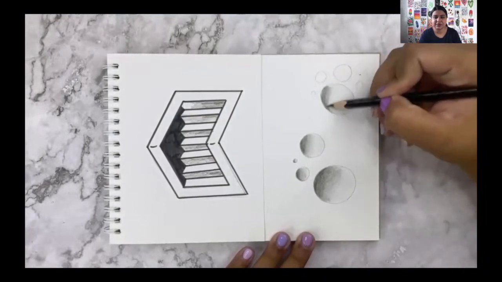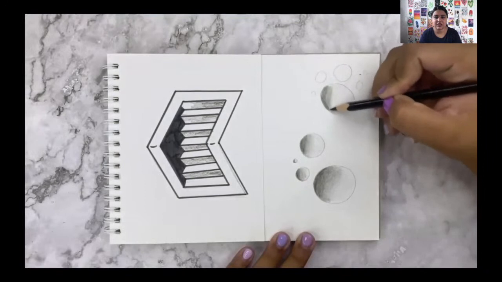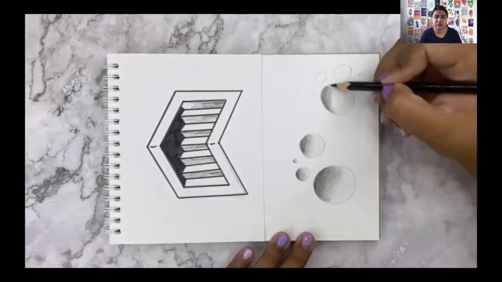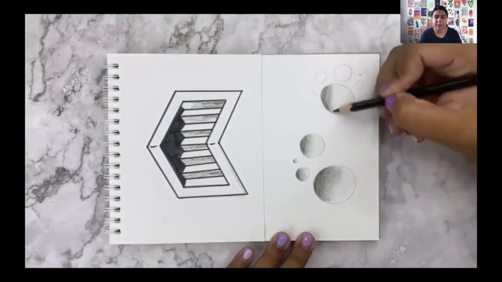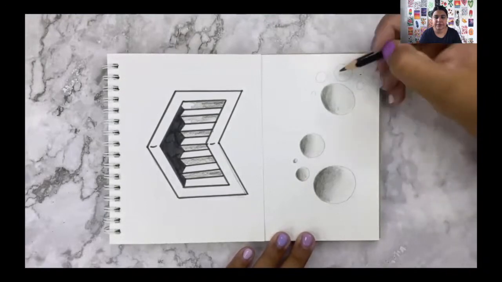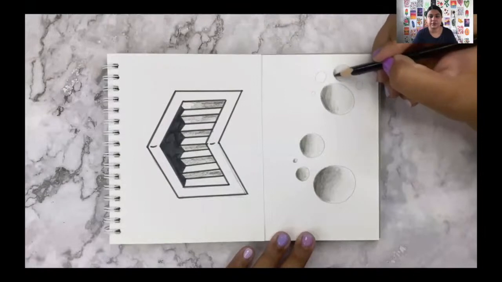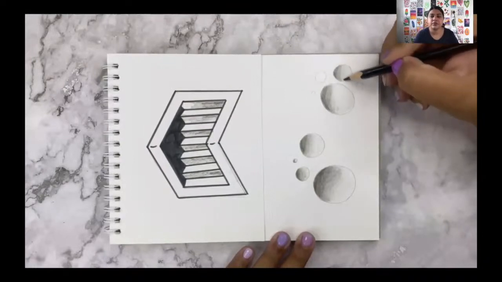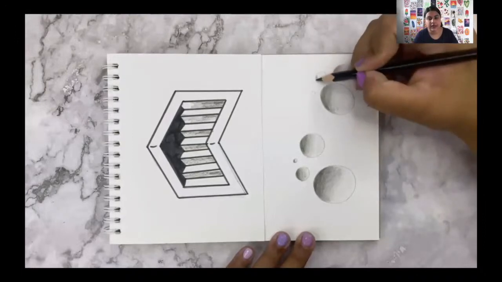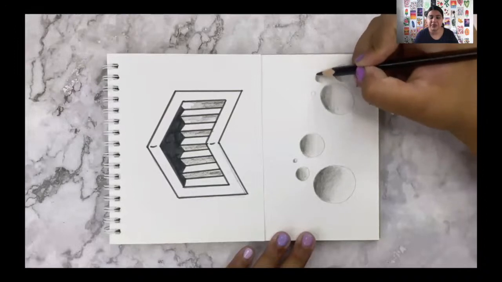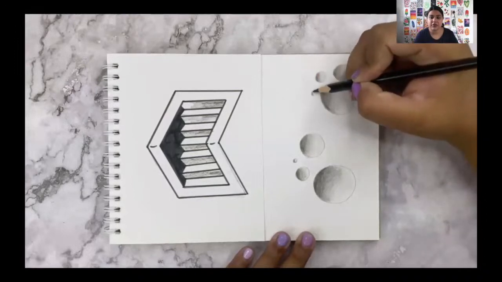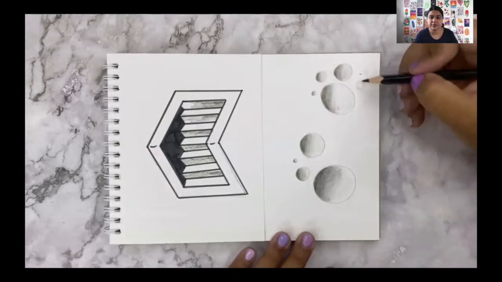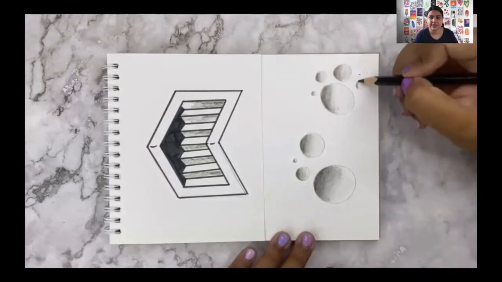Amazing work. Good job. Good job, everybody. Really, really well done. So take your time when you're coloring this. Make sure you're doing a really, really good job. Perfect. Excellent, excellent work, everybody.